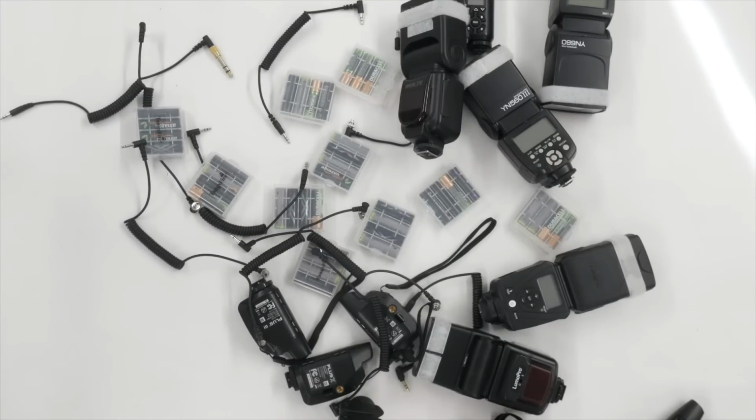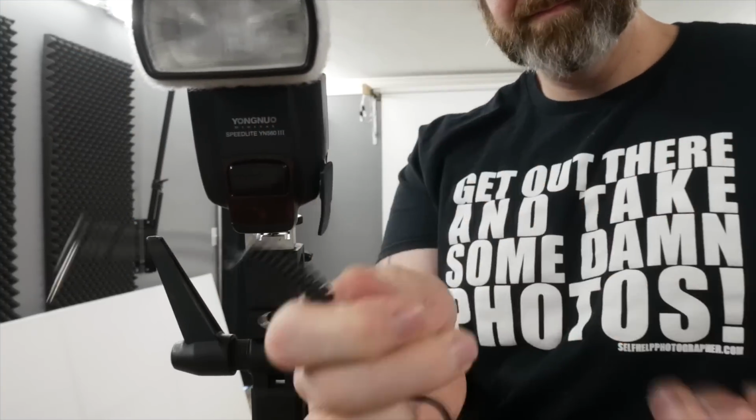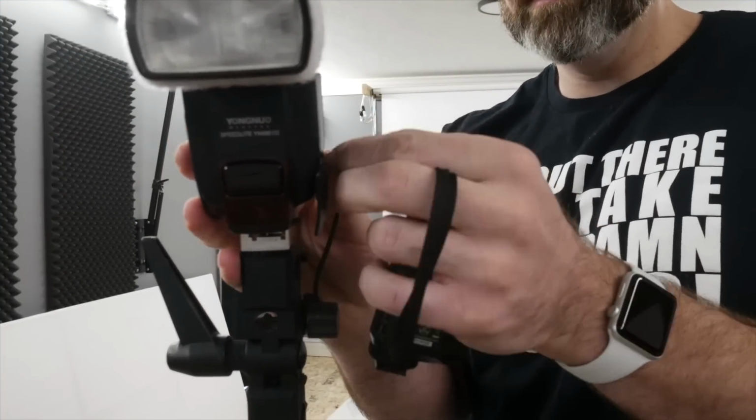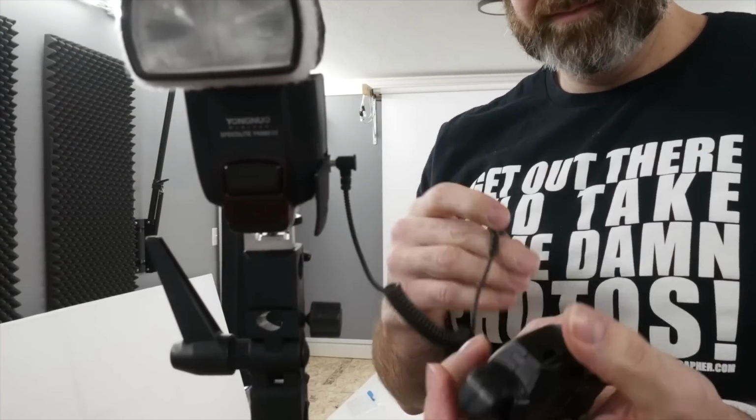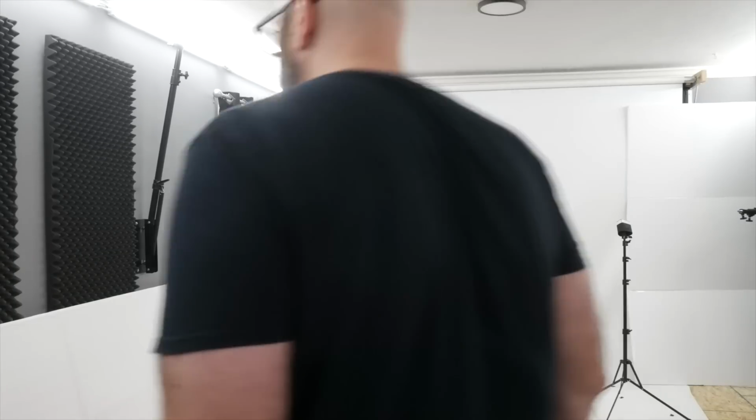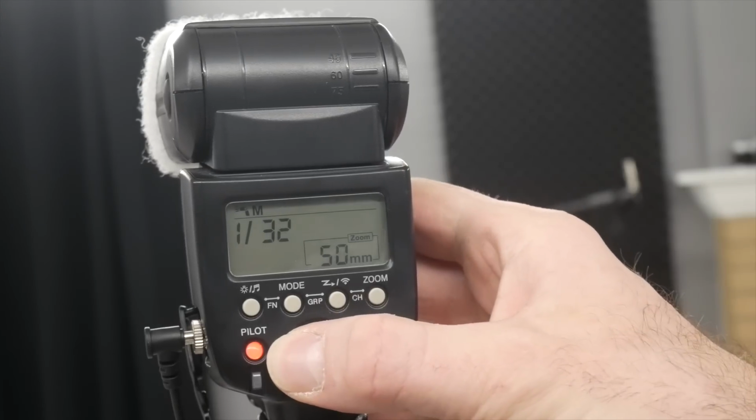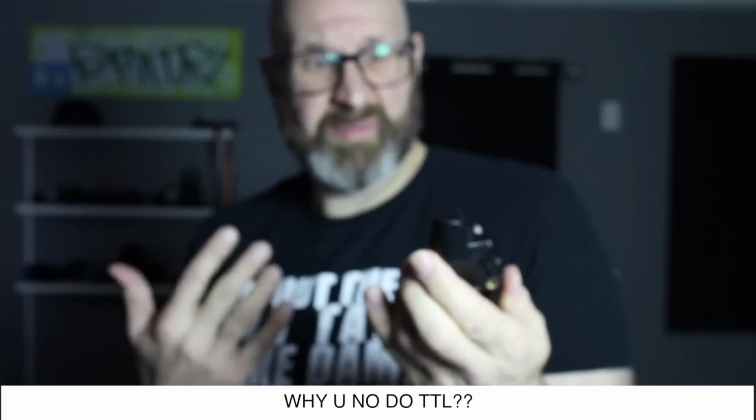For example, my off-camera flash system used to be a whole bunch of speed lights triggered by Pocket Wizard radio triggers. And this system worked, but it was clunky because I had to set up every single flash. I had to attach a receiver to each flash, and when I wanted to change the power of a flash, I had to physically go over to that flash to change that power, and the only option I ever had was manual flash. Now, I didn't care because I don't shoot TTL flash, but if I had wanted to, I wouldn't have been able to.